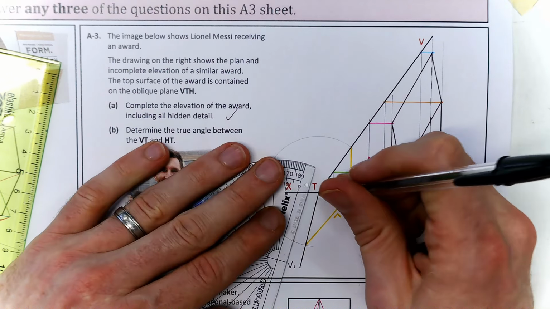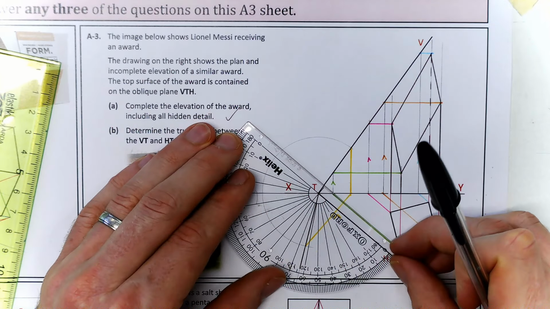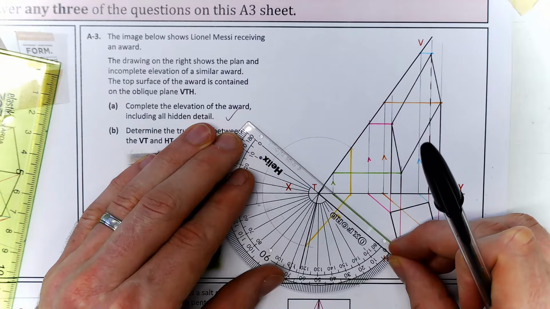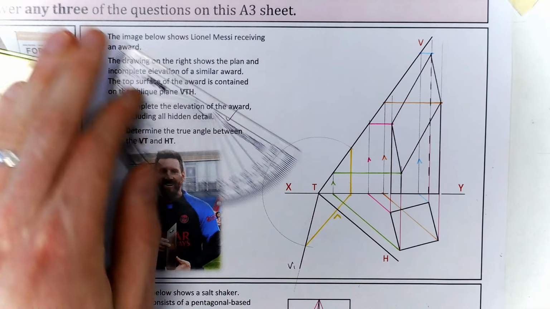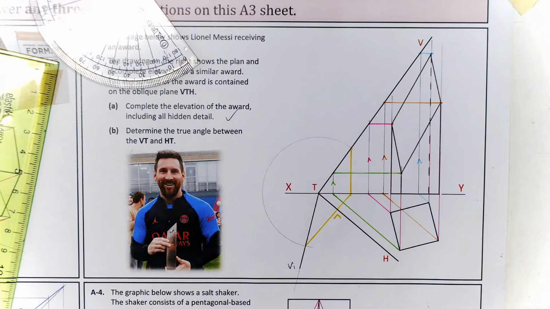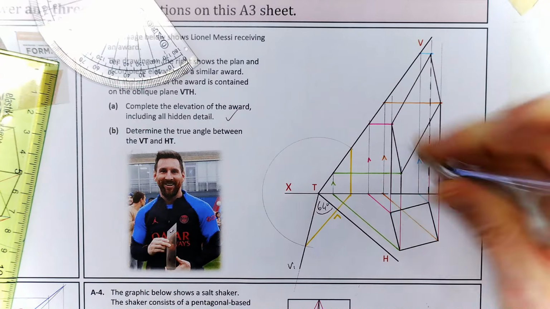I need to extend that out a little bit more so I can see the measurement. I've got that at 64. So 64 degrees there. This is my true angle.